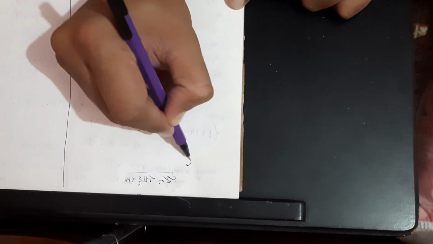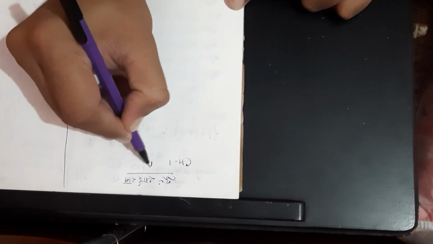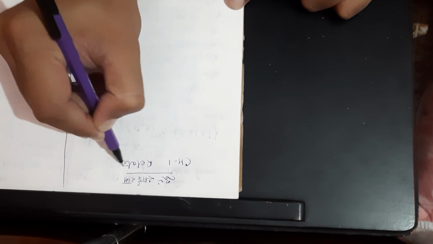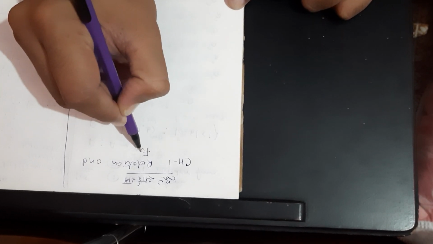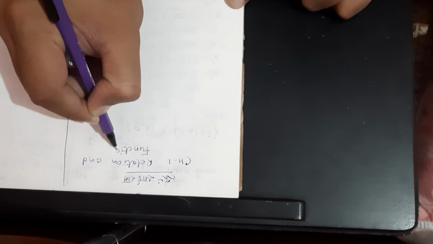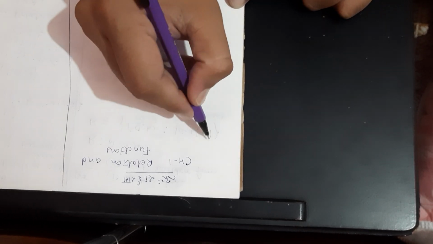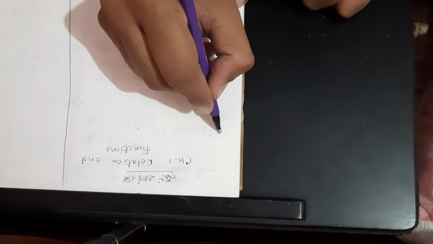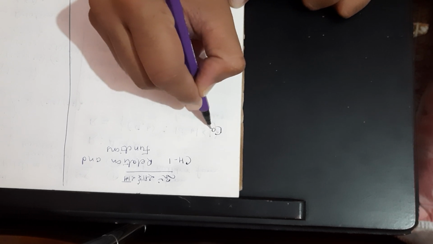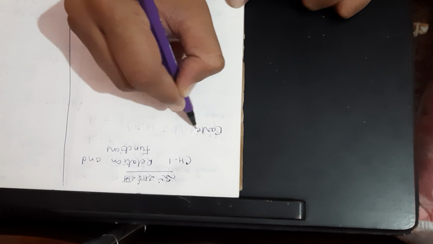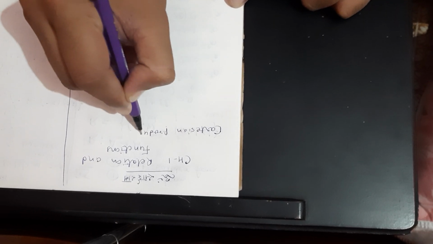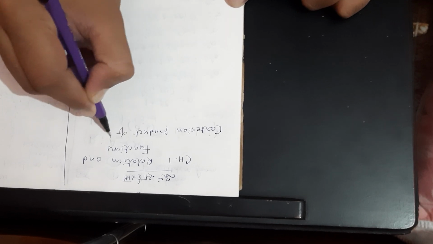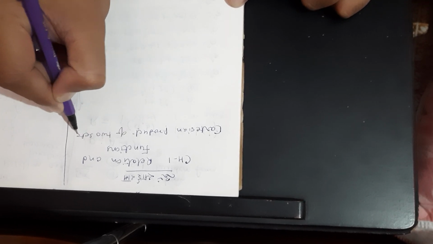We start chapter 1, relation and functions. First, we see the concept of class 11th, Cartesian product of two sets.